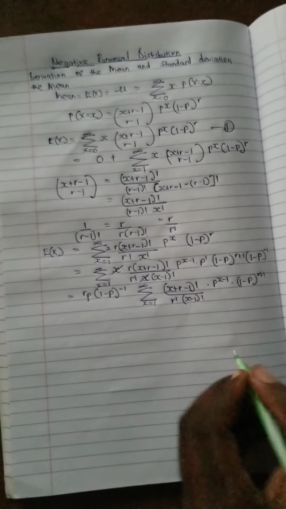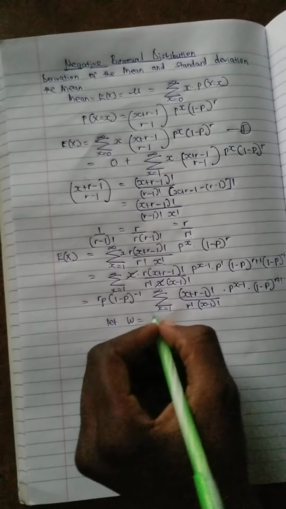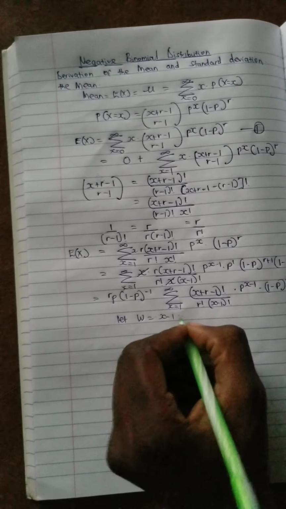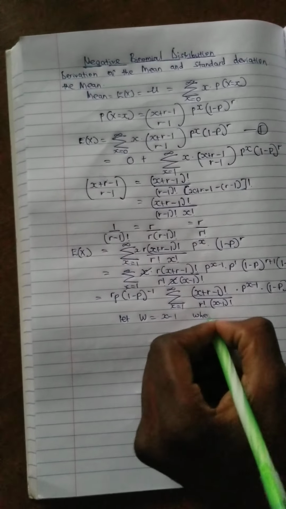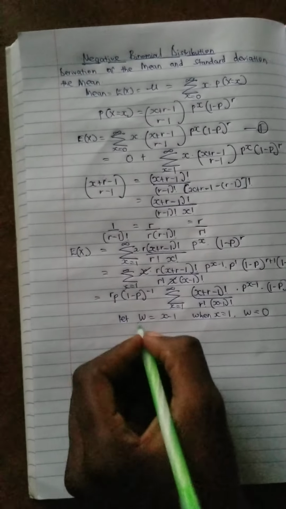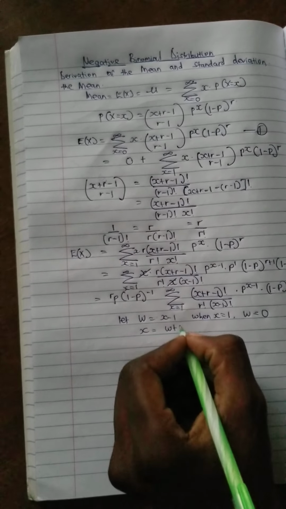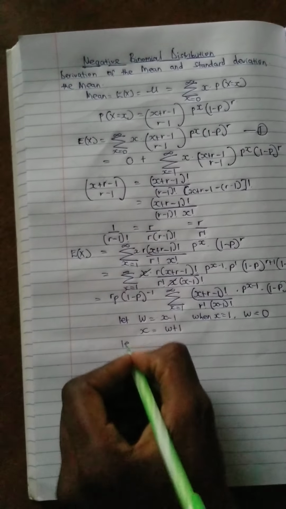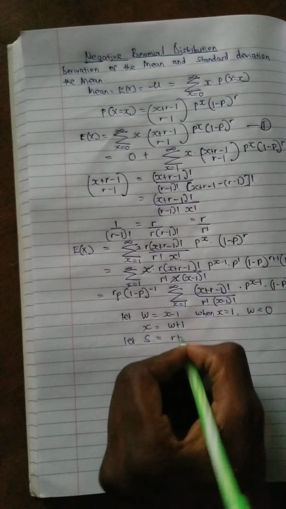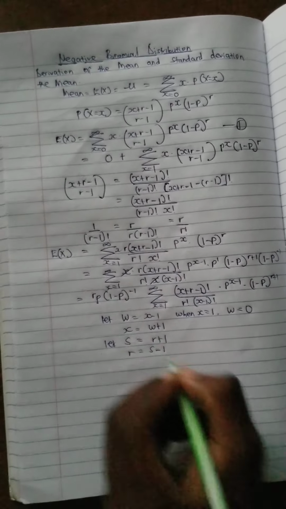We are going to make some assumptions. Let w equal x minus 1. So when x is equal to 1, w is equal to 0. Then x can also be written as w plus 1. We also let s equal r plus 1, then r is equal to s minus 1.